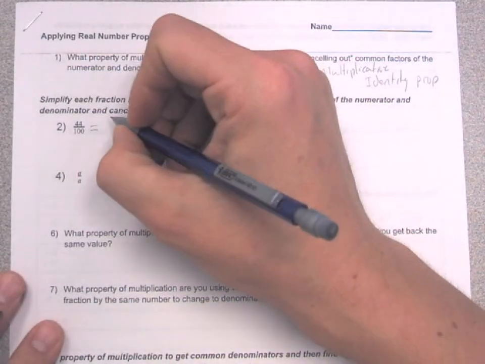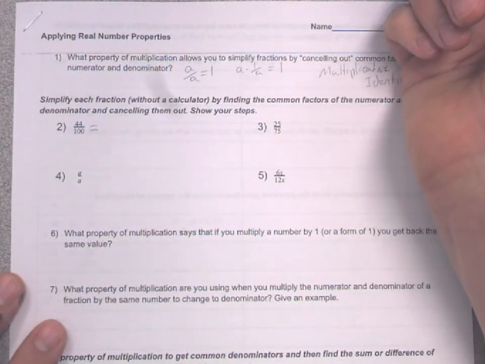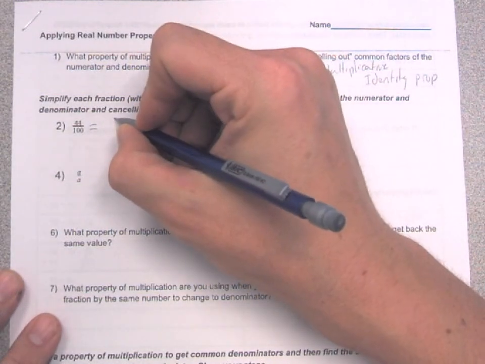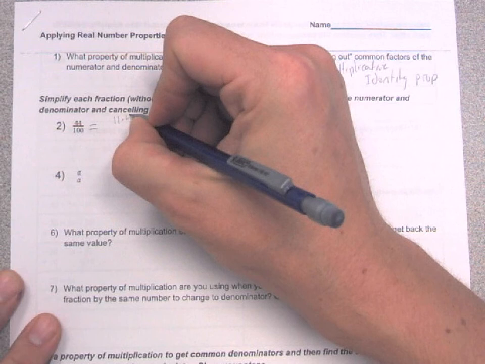So we're going to call the 4 our common factor. We actually want to find the biggest one possible. So 2 is also a common factor because 2 goes into both of those. But 4 is the biggest one. We call that the greatest common factor. So I can rewrite this 44 as 11 times 4.